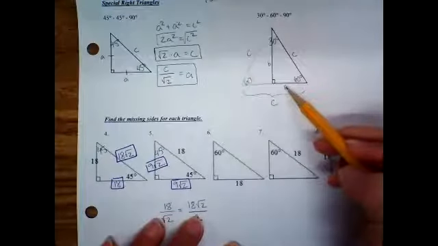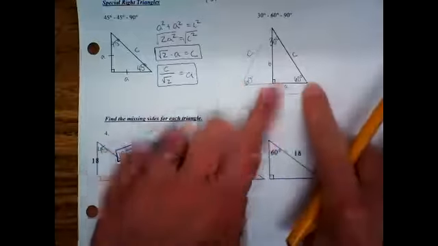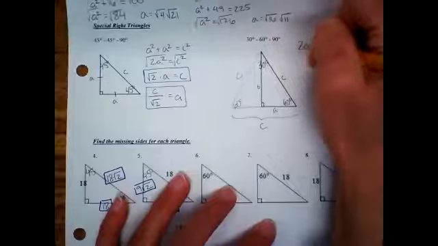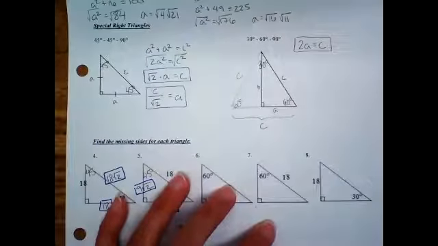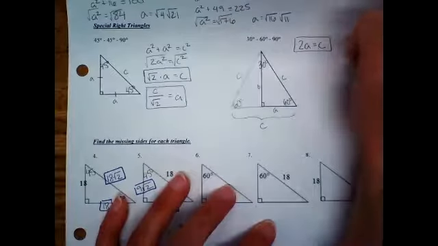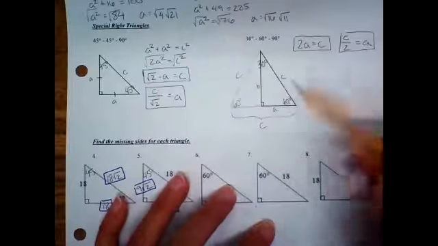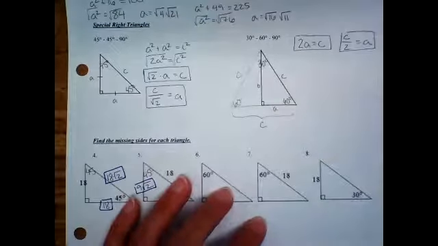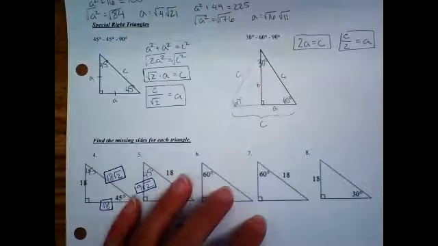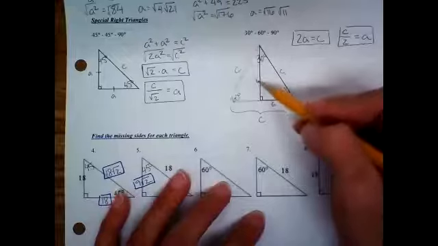So how would I get from A to C? A is how much of C? Half. Good. So 2A would give you C. Or if you want to go the other way, C divided by 2 will give you A. So to get from the hypotenuse to the smaller leg, you just multiply or divide by 2. Now we're going to have to work this out to get B in there. B is the kind of tricky part there.